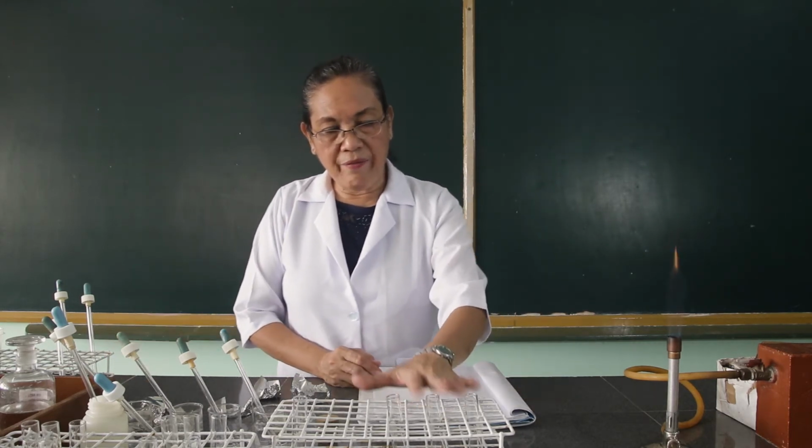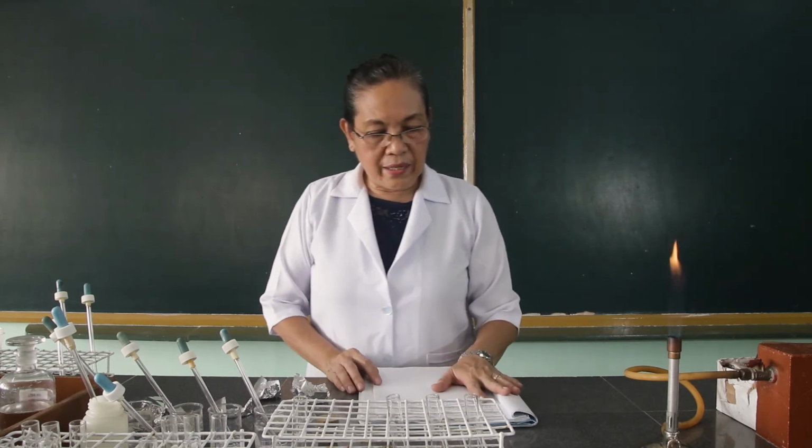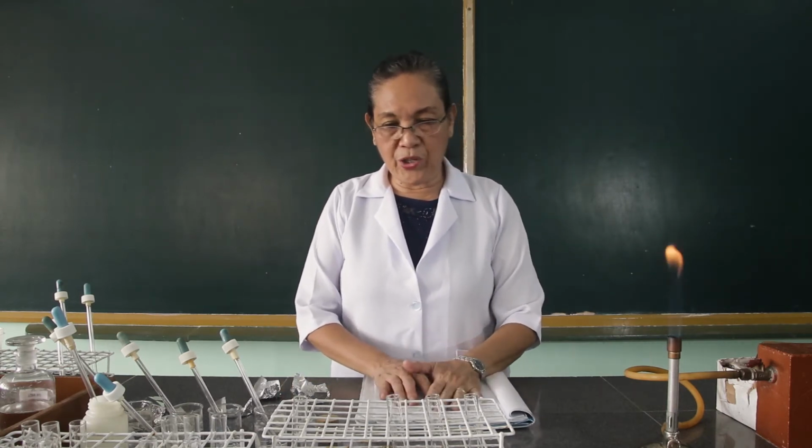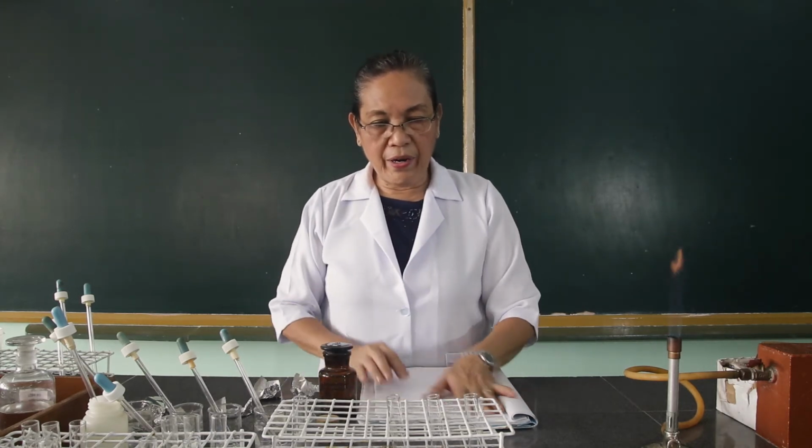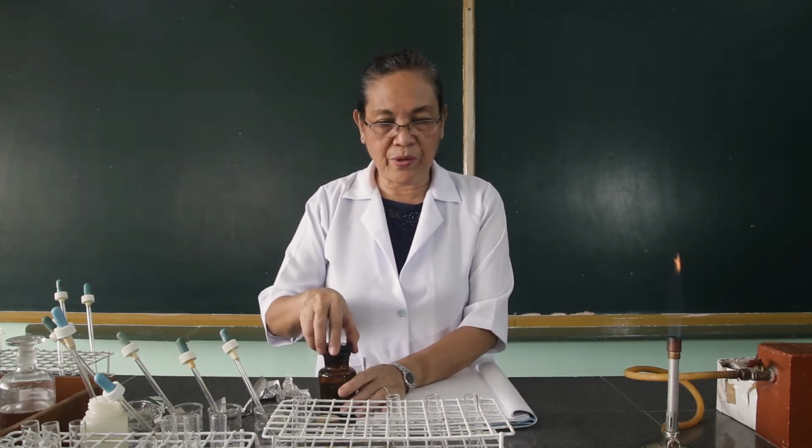And to each vial, we are going to add 4 drops of potassium chromate.